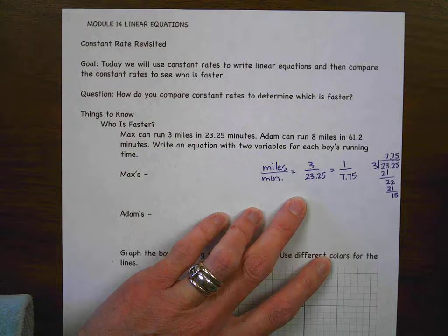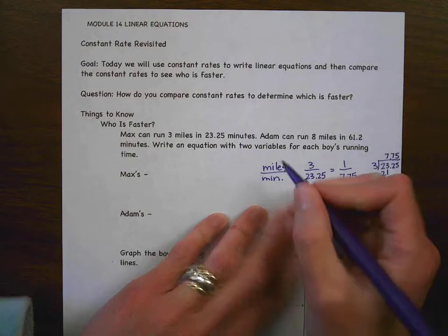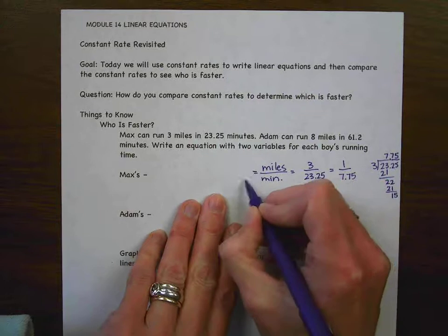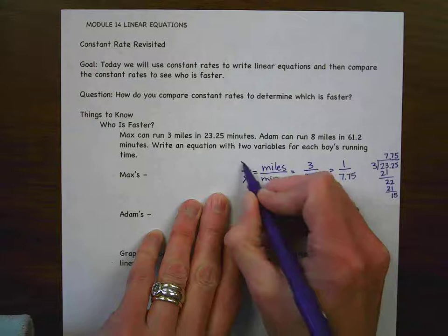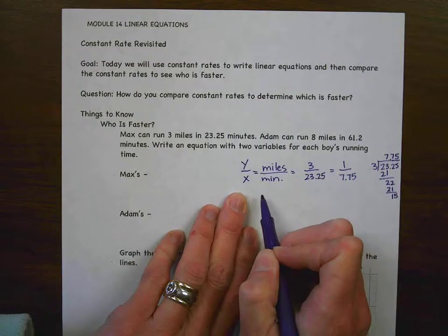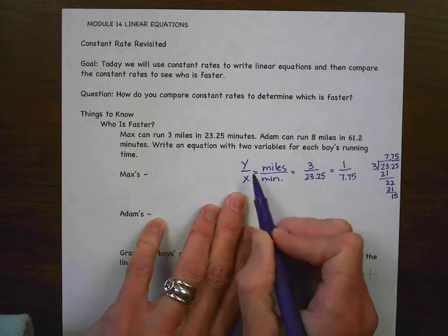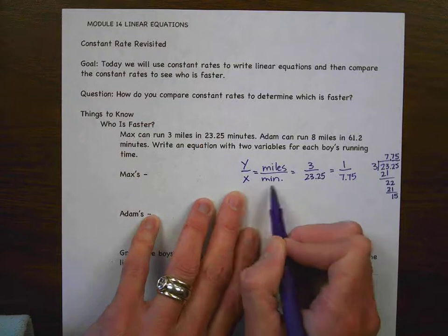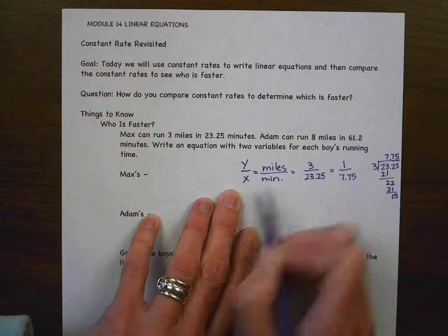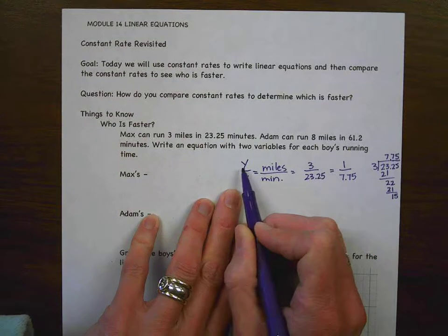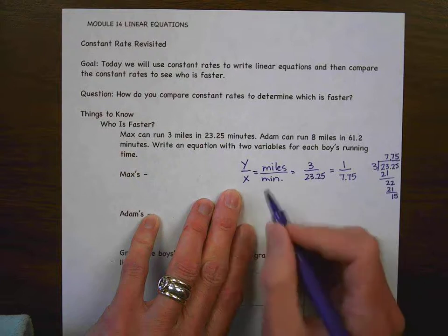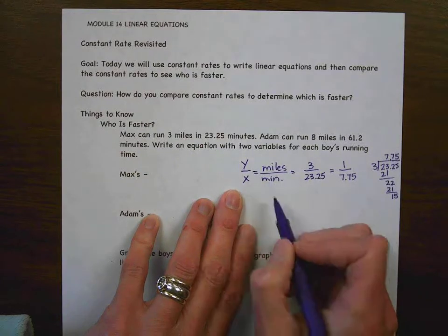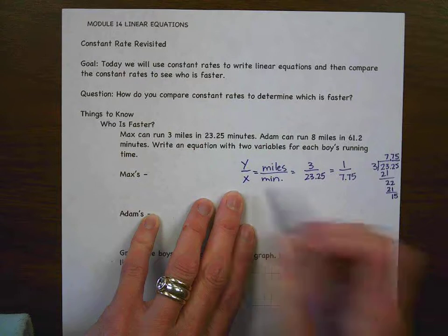And then we need to identify that the minutes would be the x value and the miles is the y value, because you have to have time in order to actually run. So the time is the independent variable. The minutes are going to tick by whether you're actually running or not. The miles depend on that, so miles become the dependent variable. We identified that miles will be the y value and minutes will be the x value.